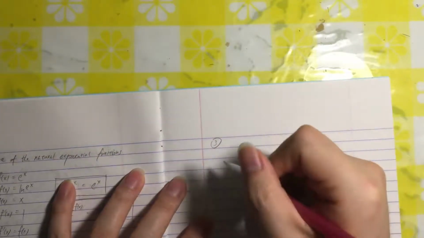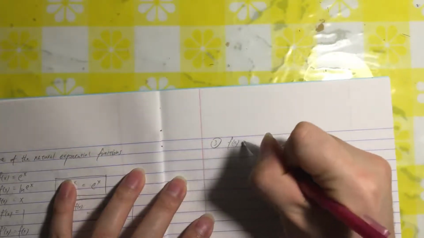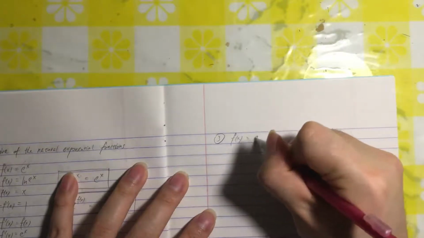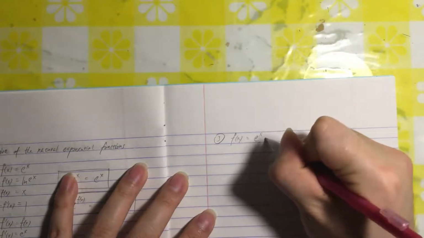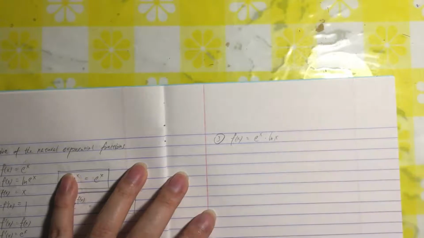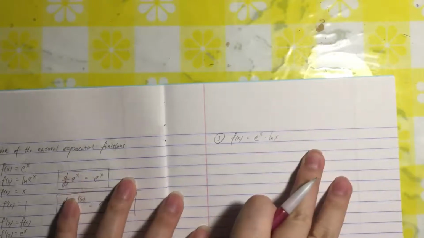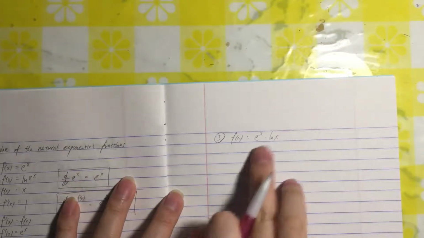Next example, f of x equal to e to the power of x times ln of x. How can we take derivative for this function? When we have two functions multiplied together, use product rule.